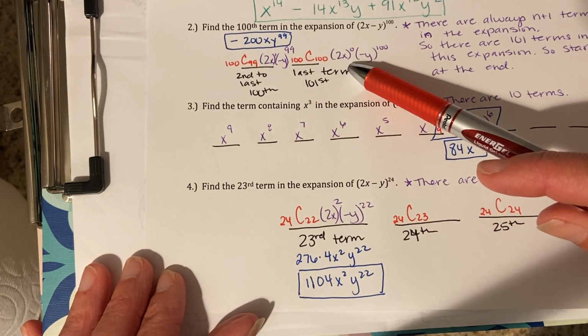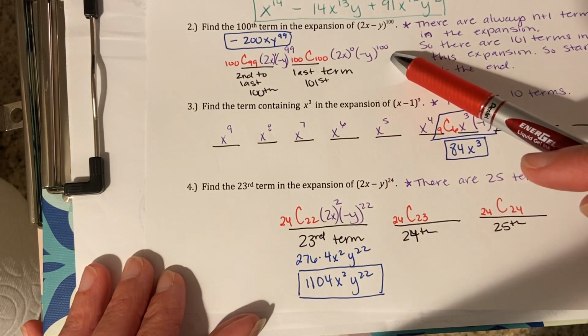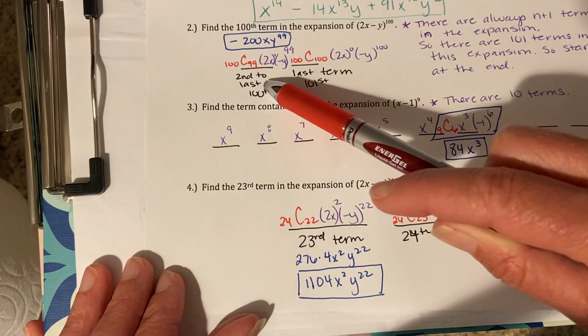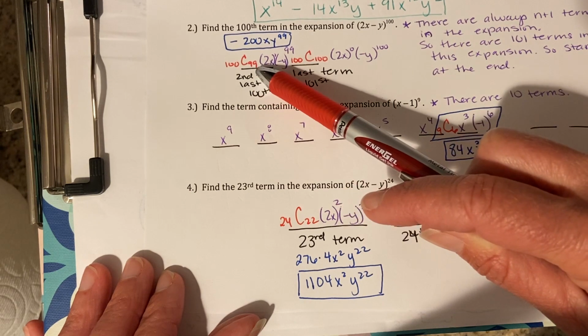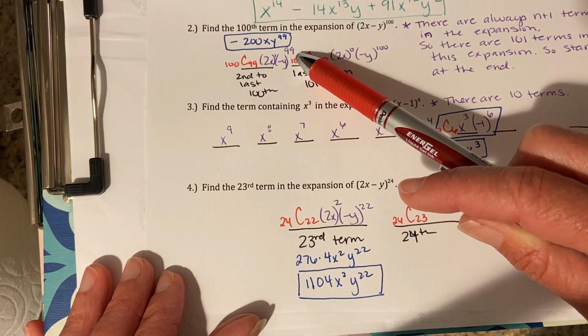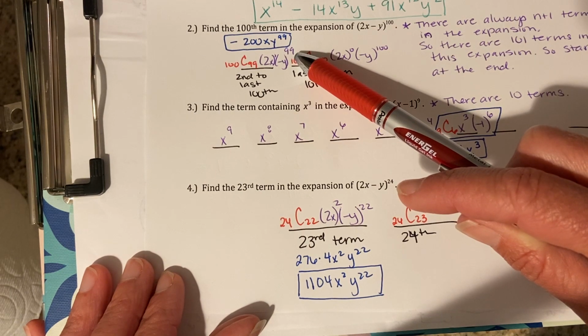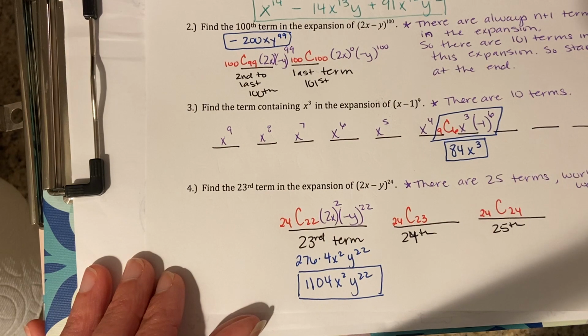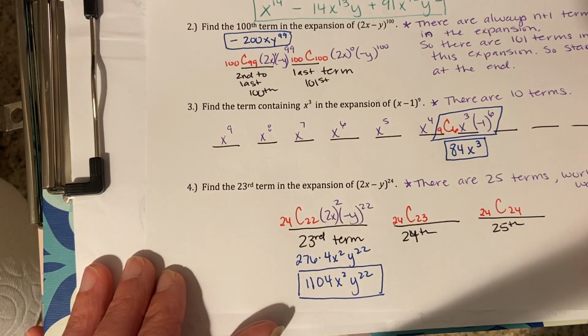The exponent came all the way down to 0 on my first term and all the way up to 100 on my second term. So then, working one back, I'm going to take 100, choose 99, and then the exponent on my a term would be 1, and the exponent on my b term would be 99. I can multiply this out, and that gives me negative 200 x to the 99.